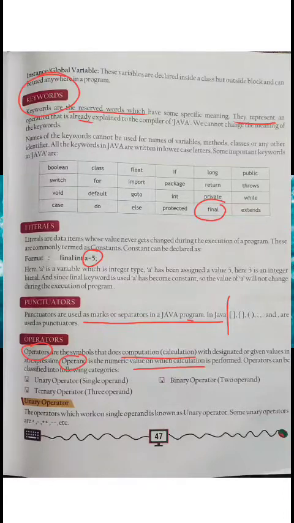Now let us see one by one. First is the unary operator. The operator which works on a single operand is known as a unary operator. Examples are plus, minus, double plus, double minus, etc. Double plus and double minus we will see just now onwards, but plus and minus you all know. These are the symbols for the unary operator. Now let us see the next.